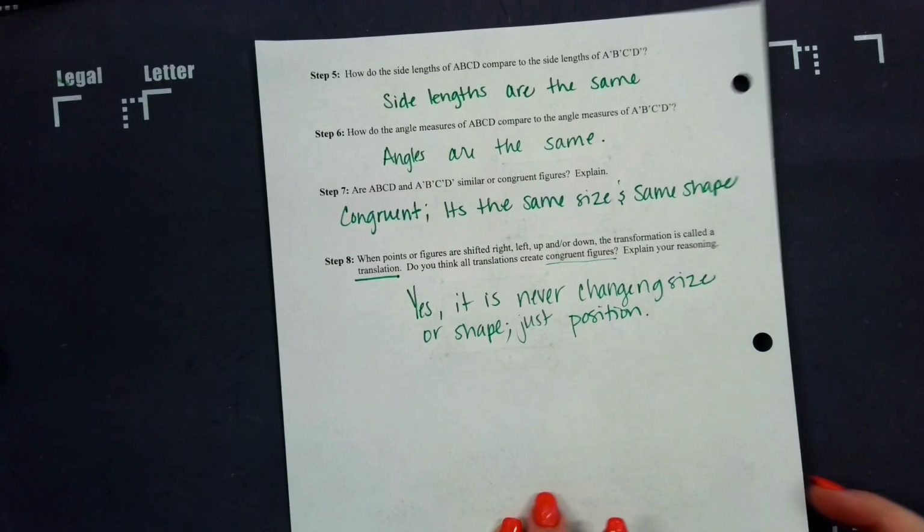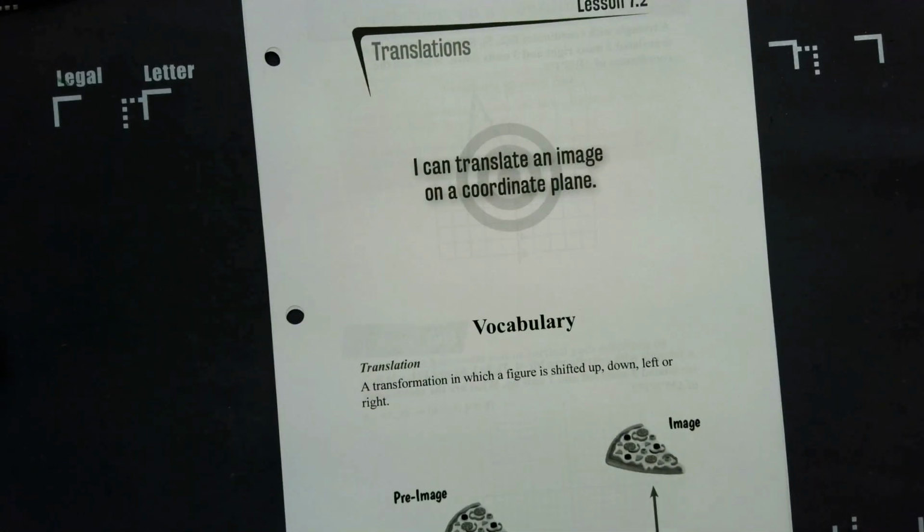Okay. Go ahead and put this in your binder. I handed out the set of notes that we're going to be taking. Go ahead and get those out.